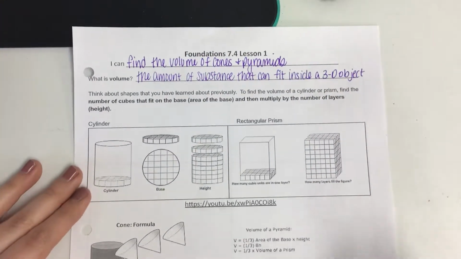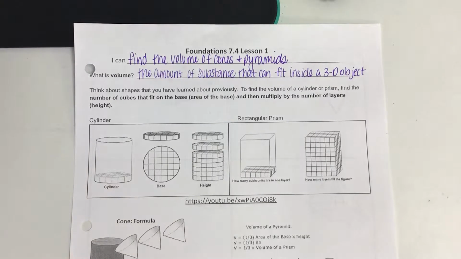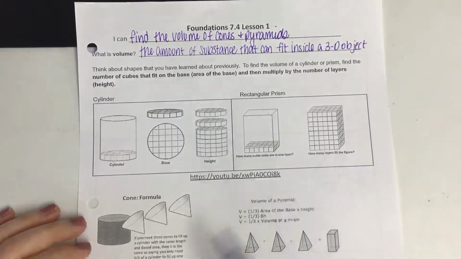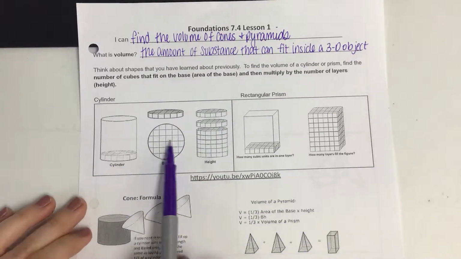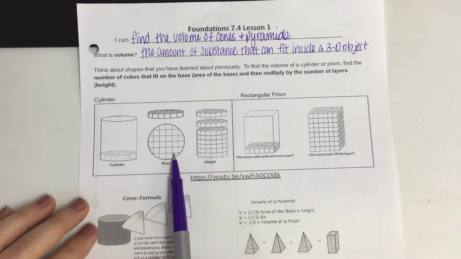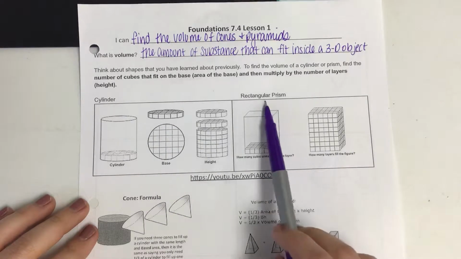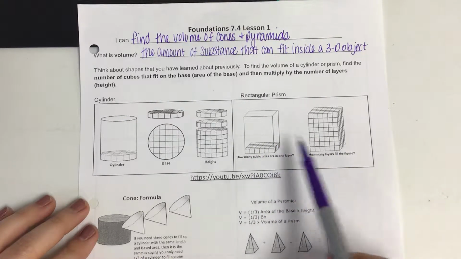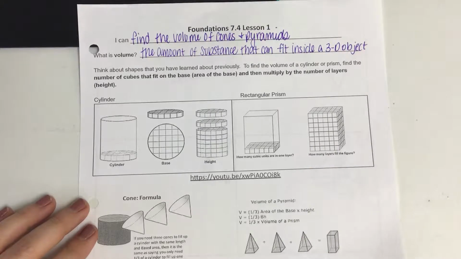Okay, so this says, think about the shapes that you've learned about previously. To find the volume of a cylinder or prism, find the number of cubes that fit in the area of the base, and then multiply the layers of the height. So last year you all learned how to find the volume of a cylinder. You found the area of your base and you multiplied it by your height. Same thing for a rectangular prism, or a cube.